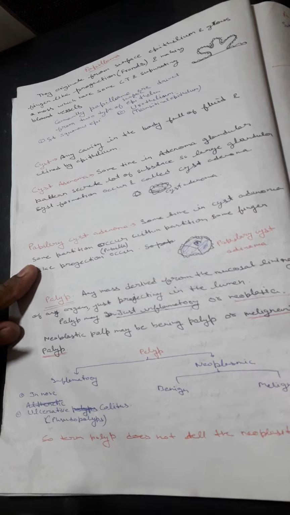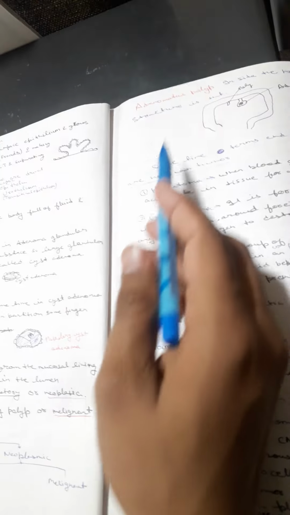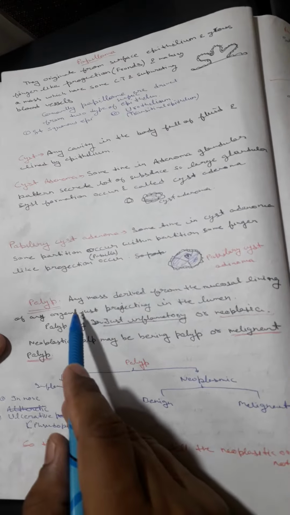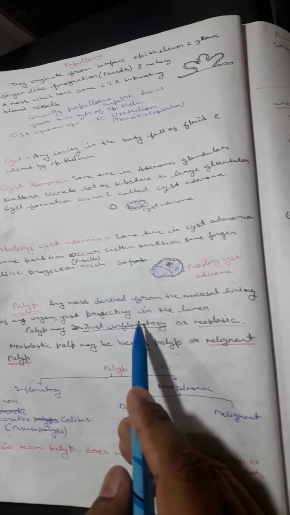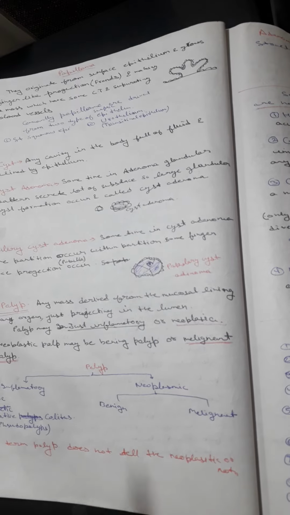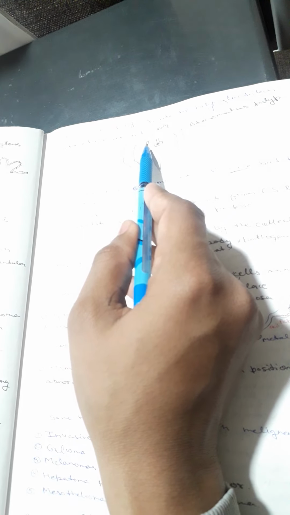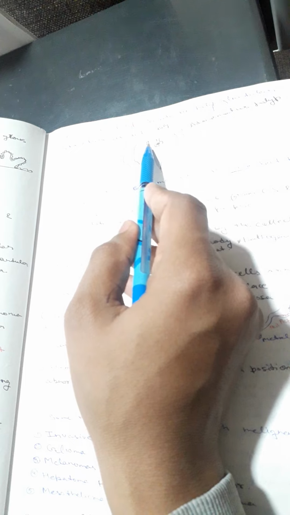And one concept we should also clear is polyp. What is polyp adenoma or adenomatous polyp? First, see here, what is polyp? A polyp is any mass derived from the mucosal lining of any organ just projecting into the lumen. These are called polyps. See here, this is our GIT, and one structure in the lumen. This is called the polyp.